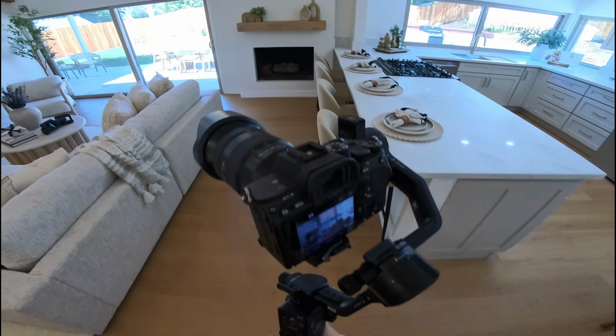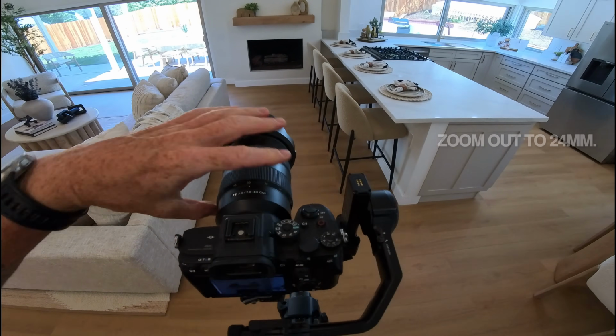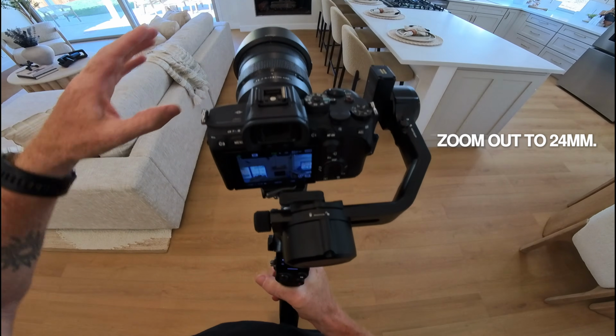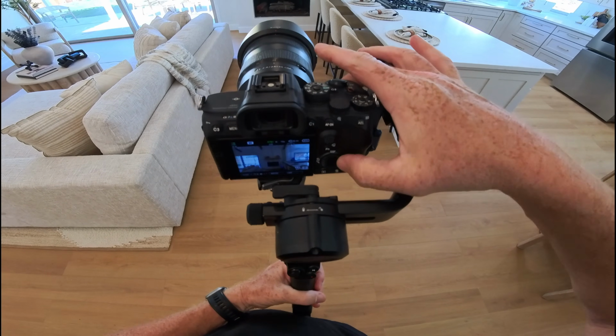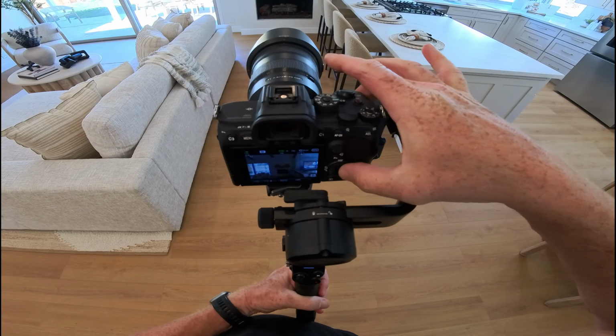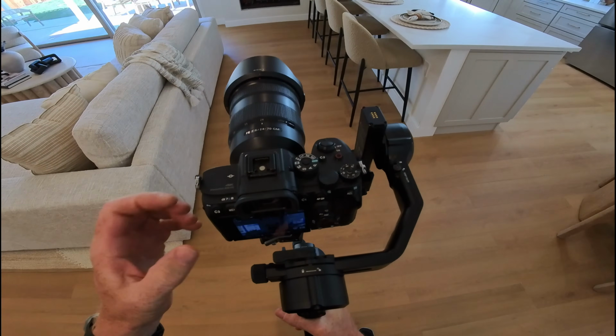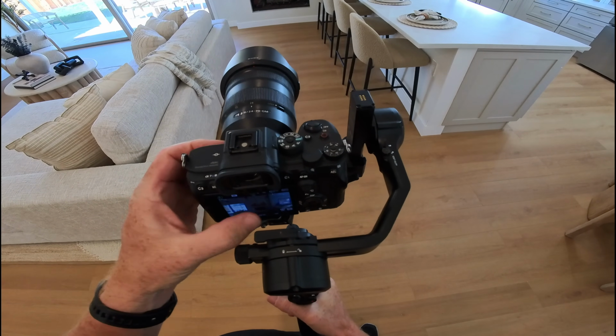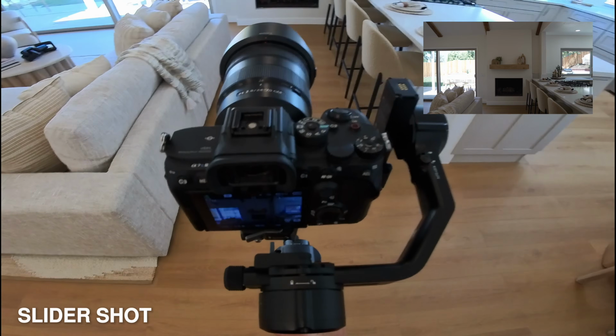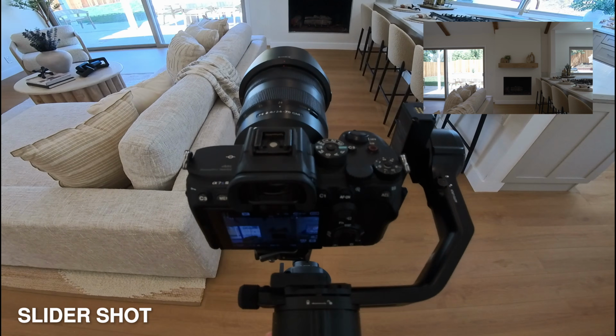Cool. And now I want to get this fireplace. I'm probably going to have to zoom all the way out on this one to 24. And I'm probably going to have to overexpose the windows just a little bit, just so I can try to get my fireplace close to where I want it. I will probably end up bringing it up some in post. And for this shot, I'm just going to do a slider shot side to side.